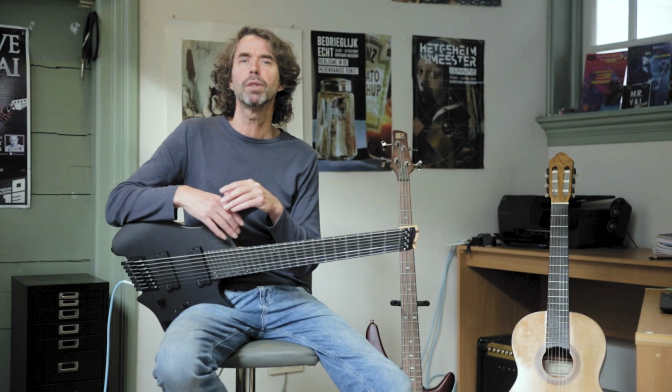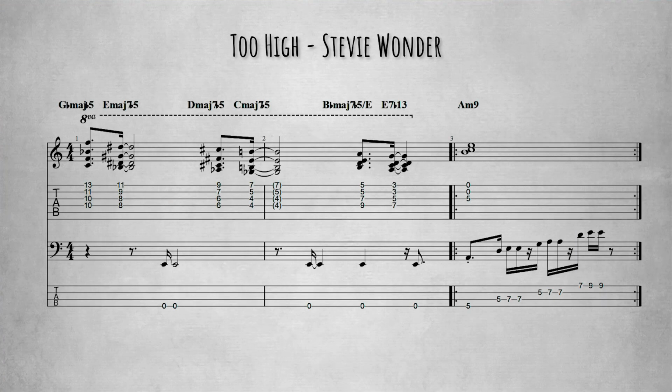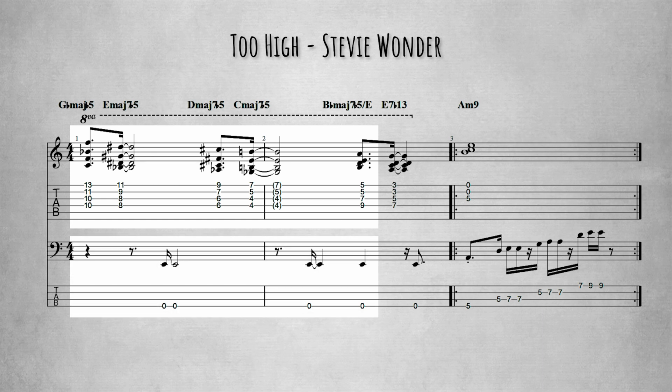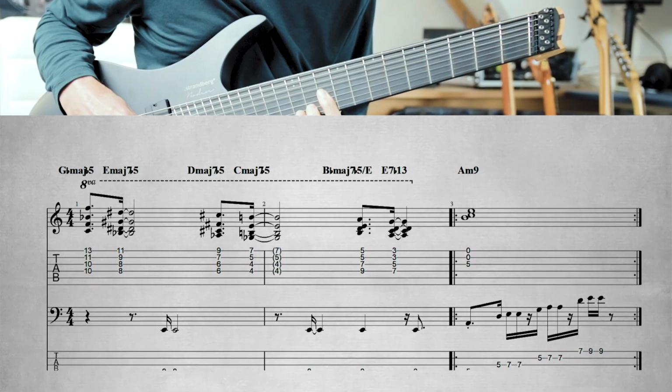Now, another example of the way Stevie Wonder uses the scale is in the song "Too High," where he drops major 7 flat 5 chords over an E pedal bass in whole tones to end on an E7 sharp 9 chord that resolves to the A minor 9 chord, which is the key of the song. Now, this sounds amazing and something like this.